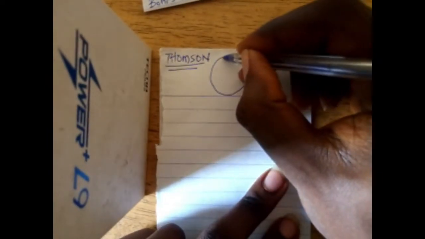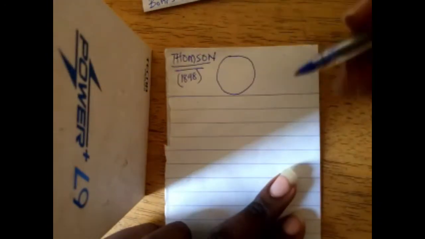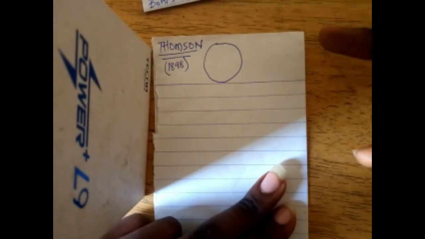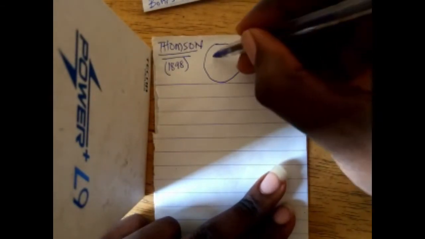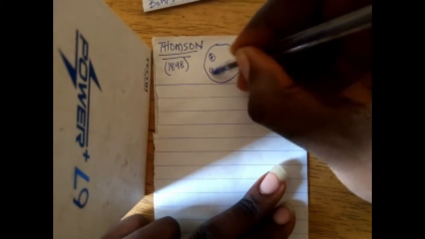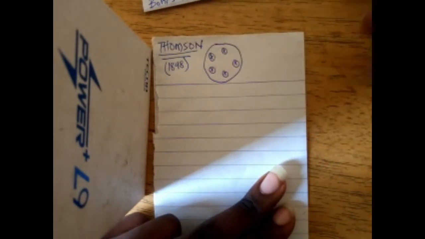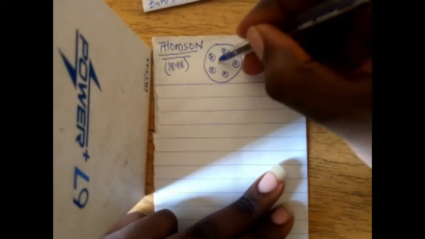Now Thomson's model of the atom is a very simple model. In 1898, J.J. Thomson put forward his own model of the atom. He simply said that an atom is composed of a sphere of positive charges embedded with electrons, which are negative charges.